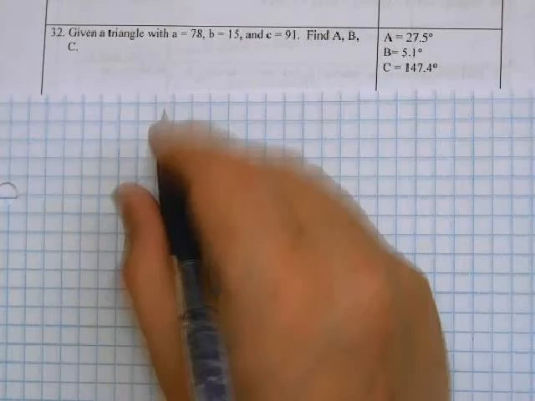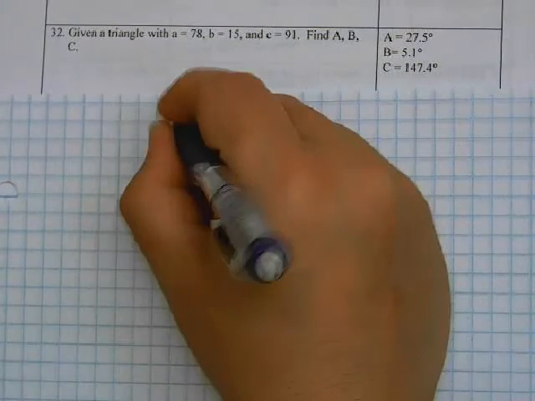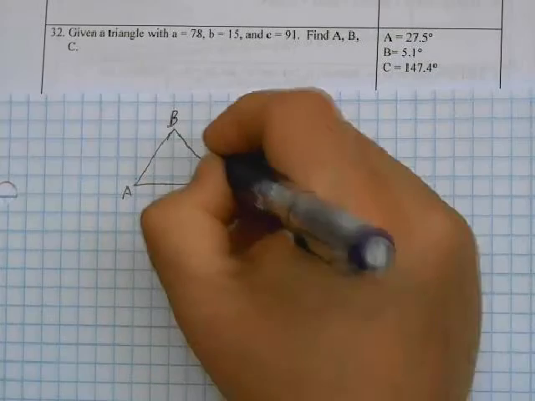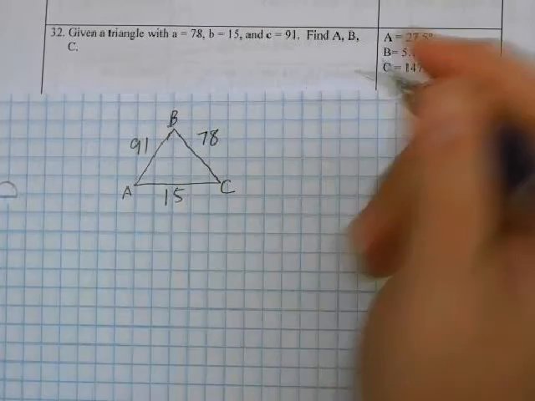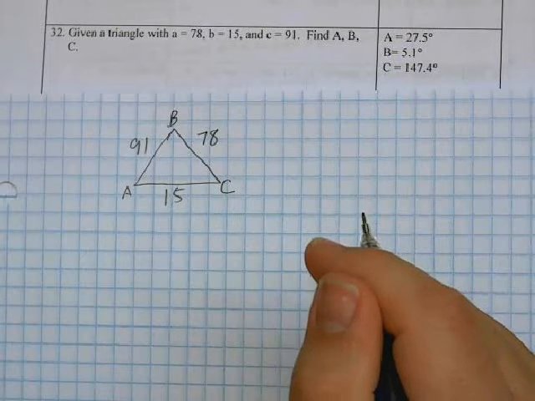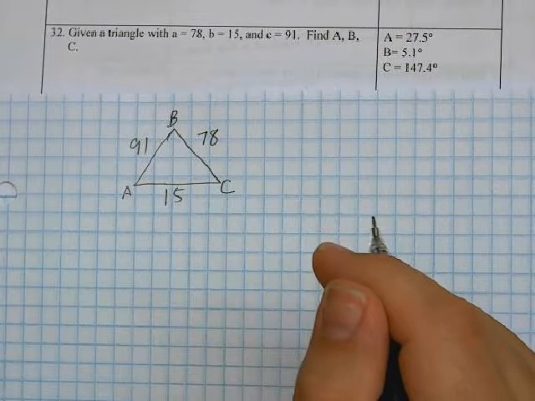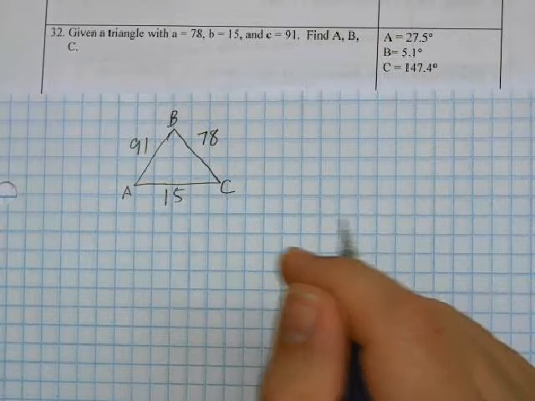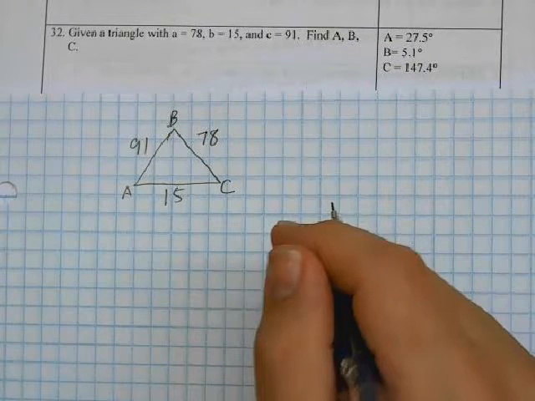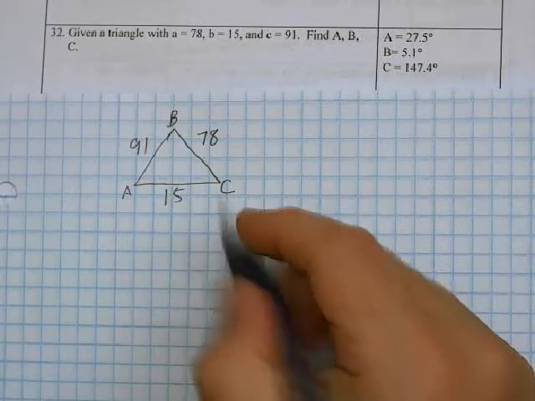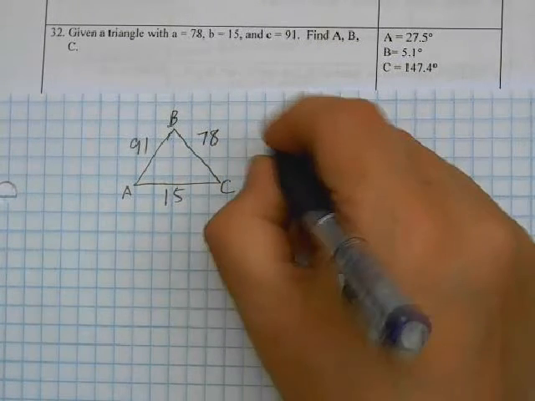Okay, number 32, we're given 3 side lengths, and we're trying to find the 3 angle measures. So we're going to have to use the law of cosines because we do not have a side angle pair. Now my suggestion is solve for the biggest angle first. And we know that the biggest angle is going to be opposite of the largest side. So in this triangle, the biggest angle is going to be angle C.